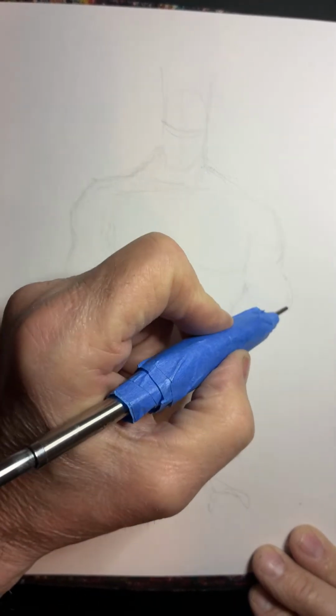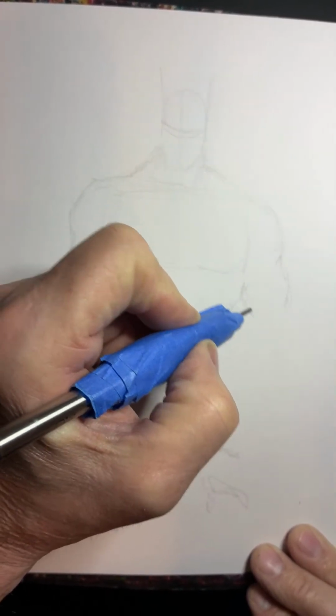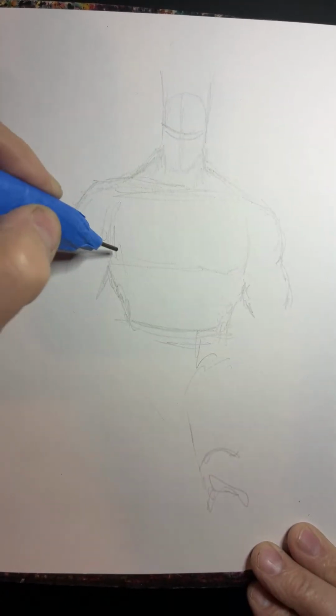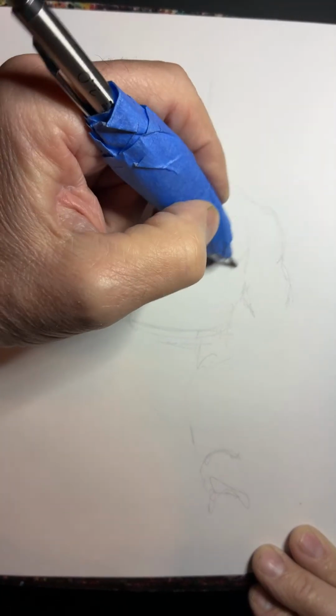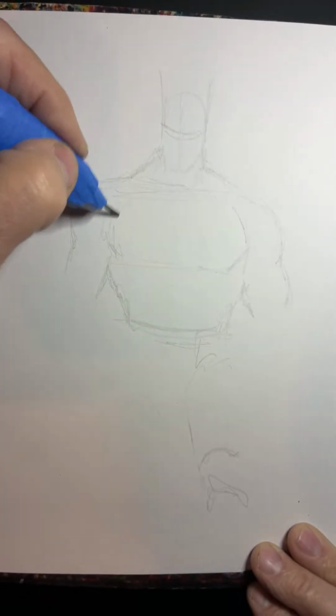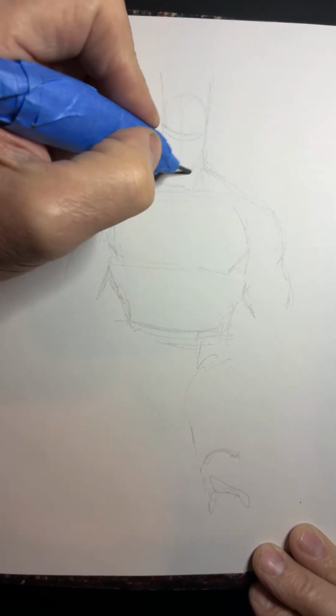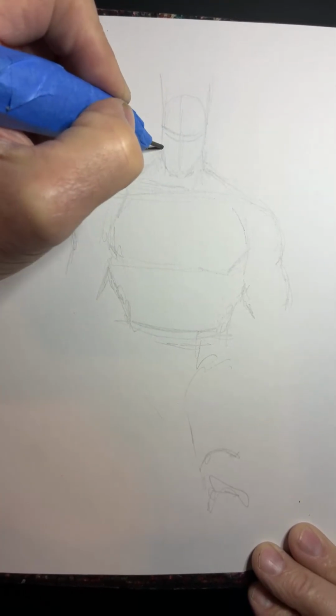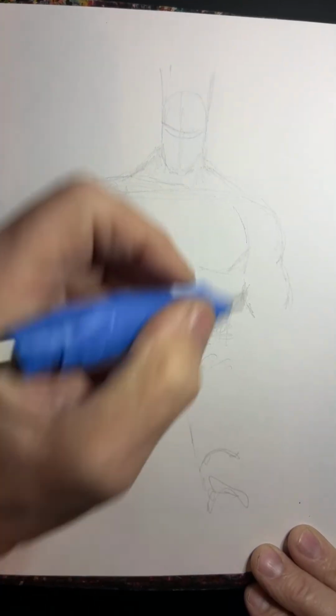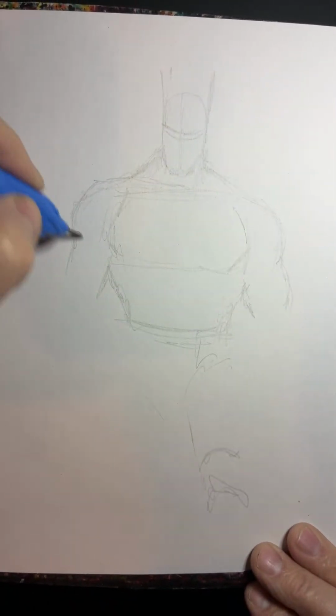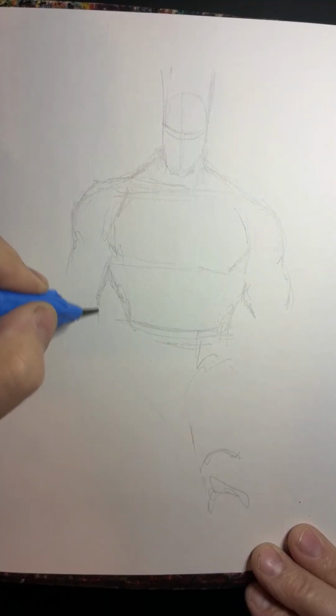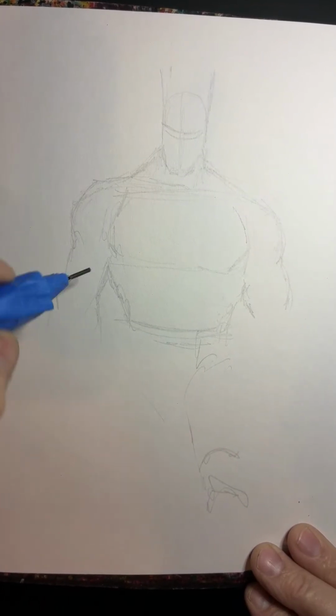Working on an absolute Batman. He is the hottest commodity in the comic book industry right now. So I haven't drawn absolute for a while. Thought I would get an absolute going here for everybody who enjoys him.